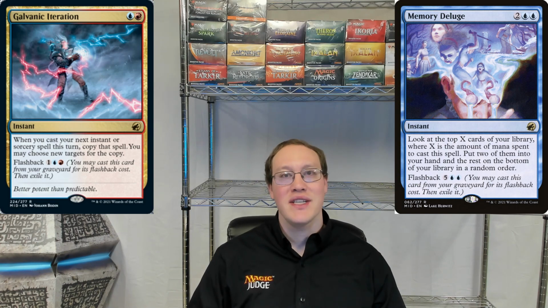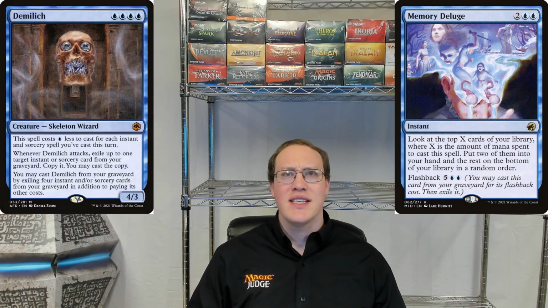Okay, so the first thing that I want to do is take a close look at the exact wording on Galvanic Iteration. Notice that it does not say to cast the copy. This is actually the most common way that these types of effects tend to be templated. There are ones that say that you do cast the copy, such as Demilich. However, this is not the case here. Obviously, if that was what the Galvanic Iteration said, then it would be a really easy question. You would just look at the mana that you used to cast the copy, and that would be how many cards you would get to look at.